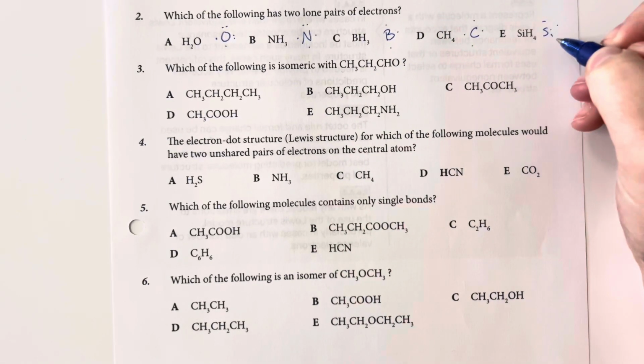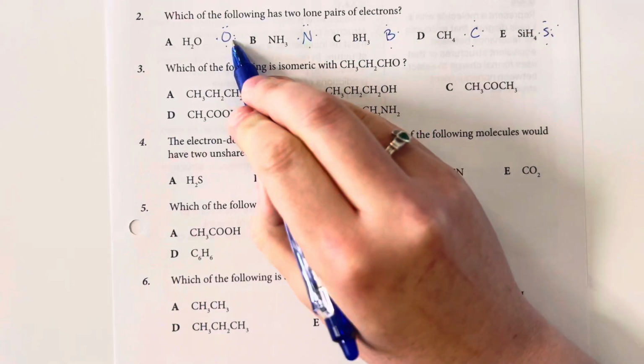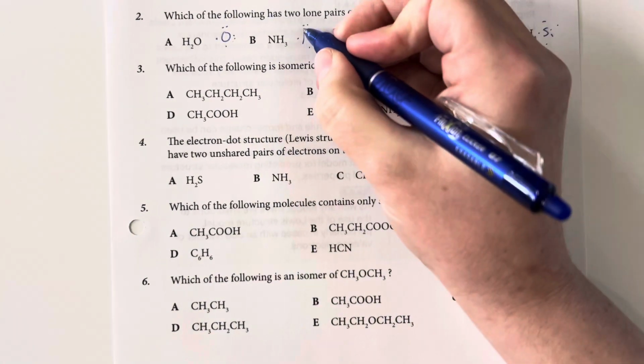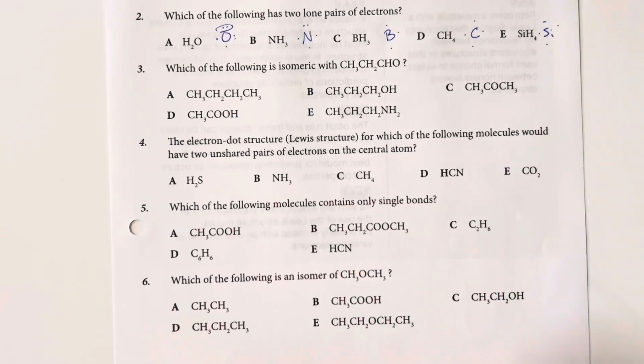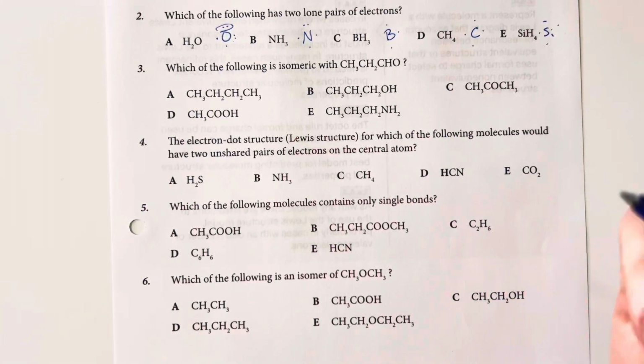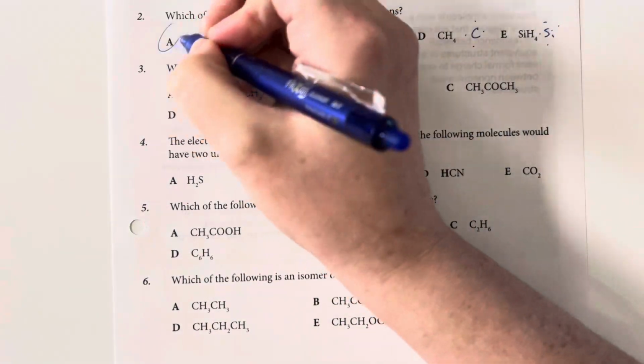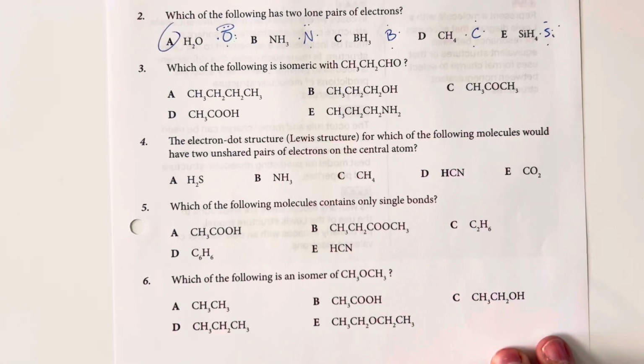Silicon looks like this. Oxygen has 2 lone pairs. As a reminder, when 2 electrons are on the same side, it's called a lone pair, and we have 2 of those here. So A is my choice.